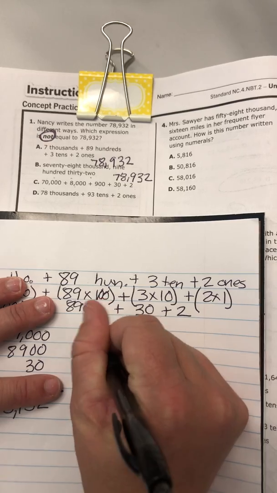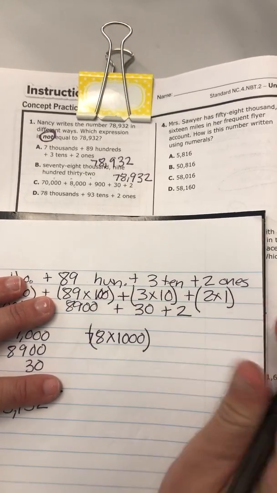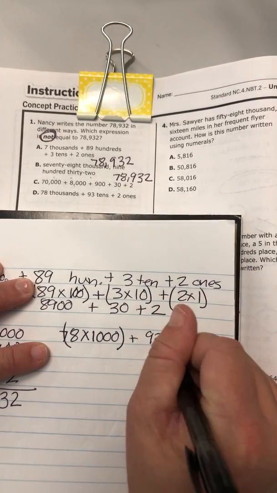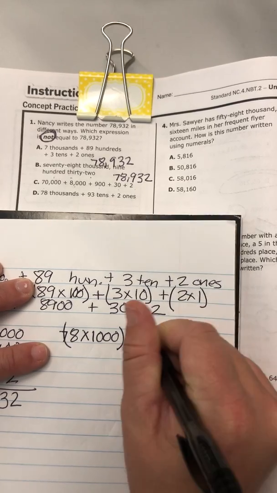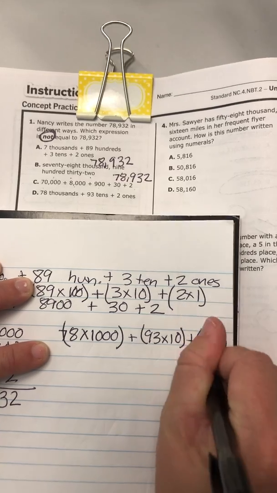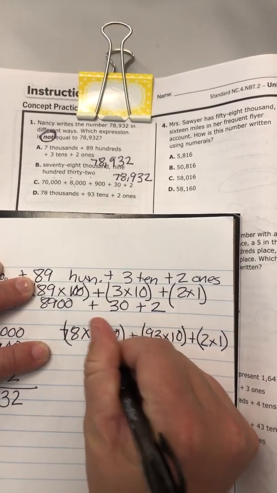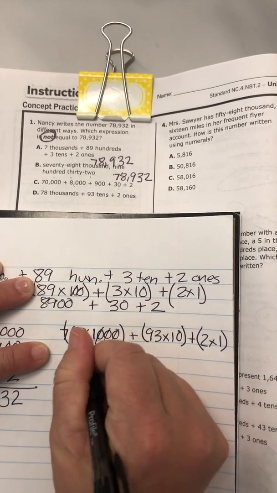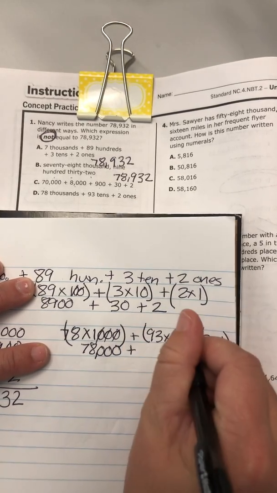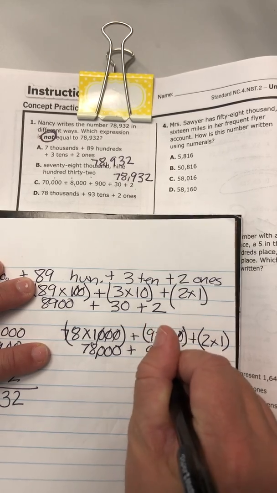So we got to say 78 times 1,000, oops, 78,000 plus 93 tens, plus 2 ones. So 1, 2, 3, put down 3 zeros. 78 times 1 is 78, so that's 78,000. 93 tens, take off 1 zero, put it down. 93 times 1 is 93.